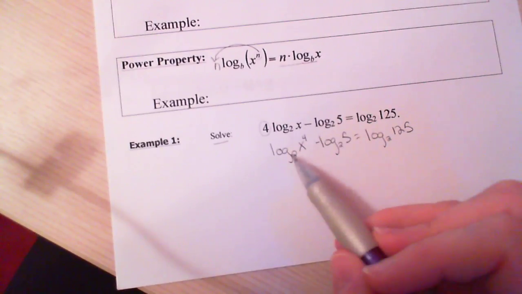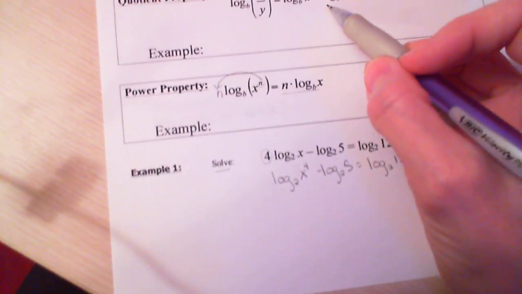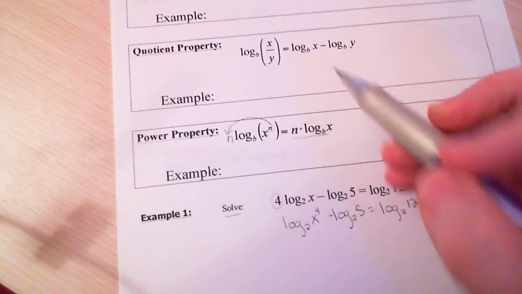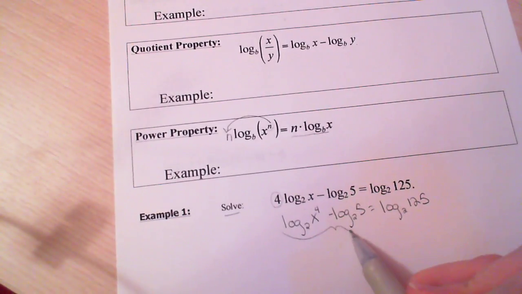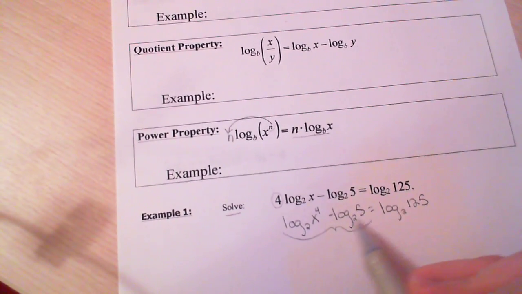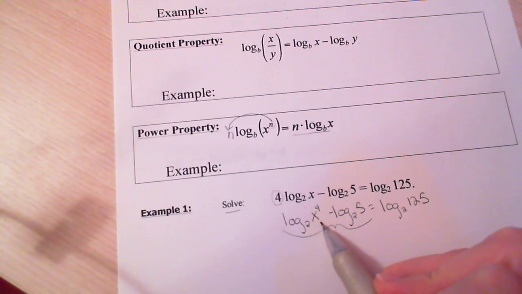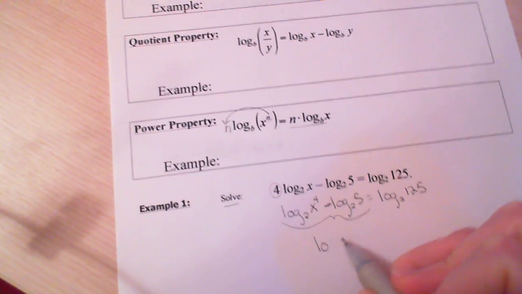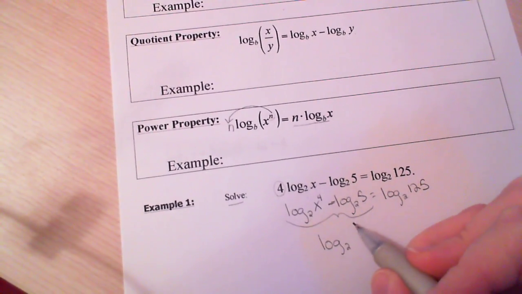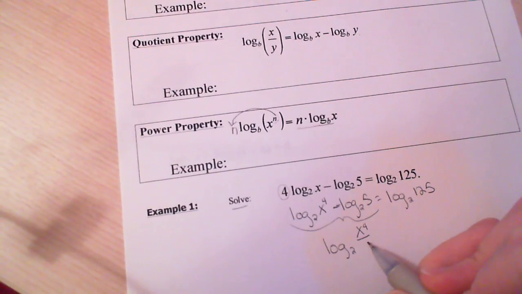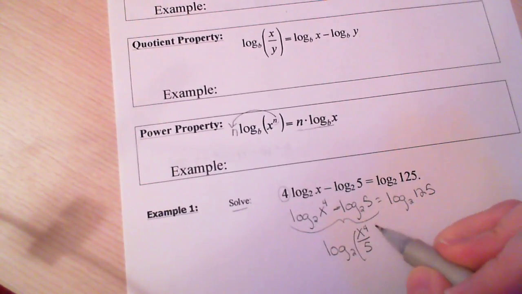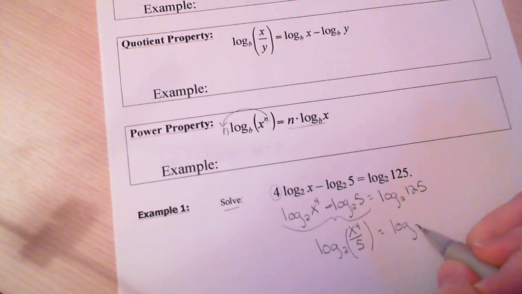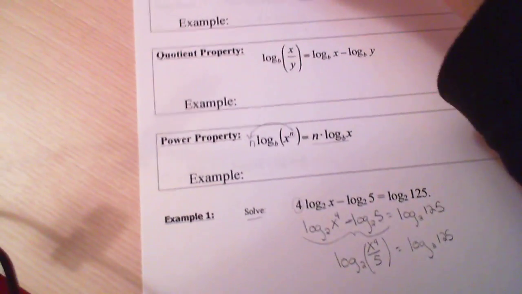Okay, and then I have subtraction. So subtraction is the same as dividing. So I want to rewrite this side where I have both base 2 of x to the 4th minus log base 2 of x to the 5th, and I want to write it as log base 2 of x to the 4th divided by 5. So x to the 4th divided by 5. So then I get log base 2 of 125.